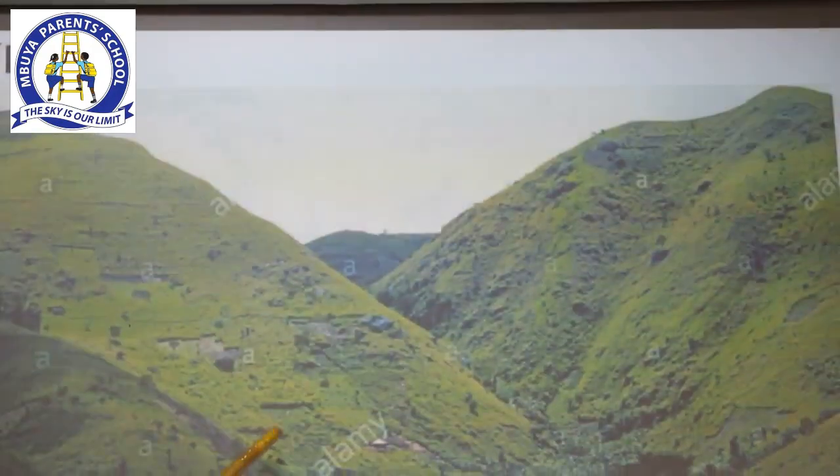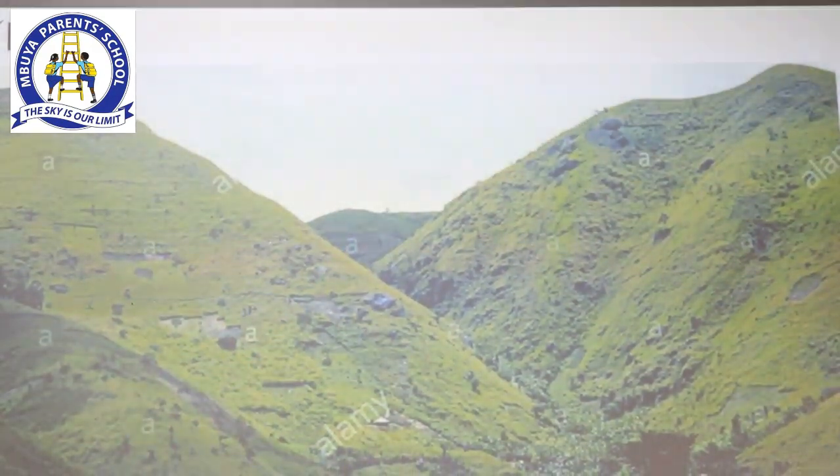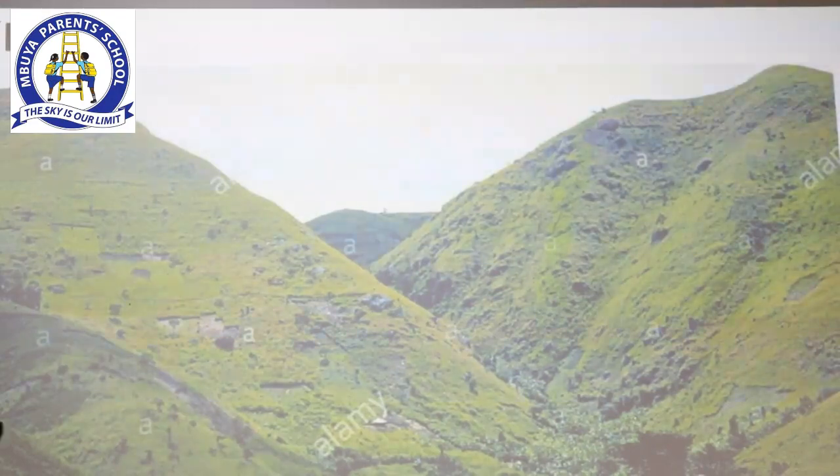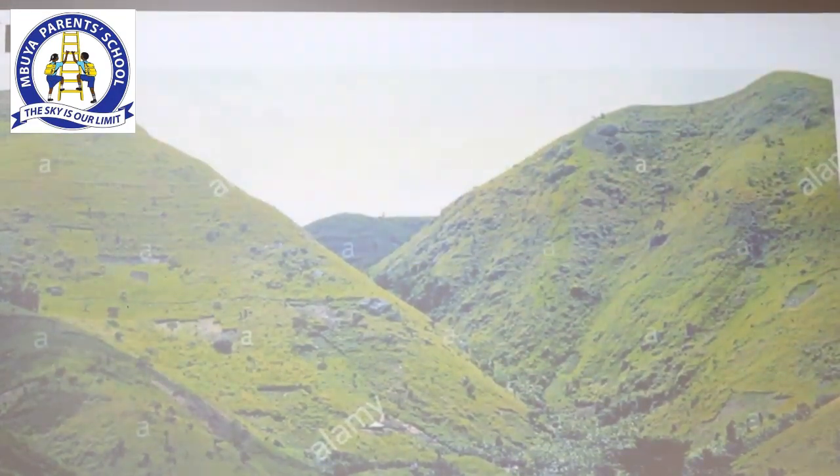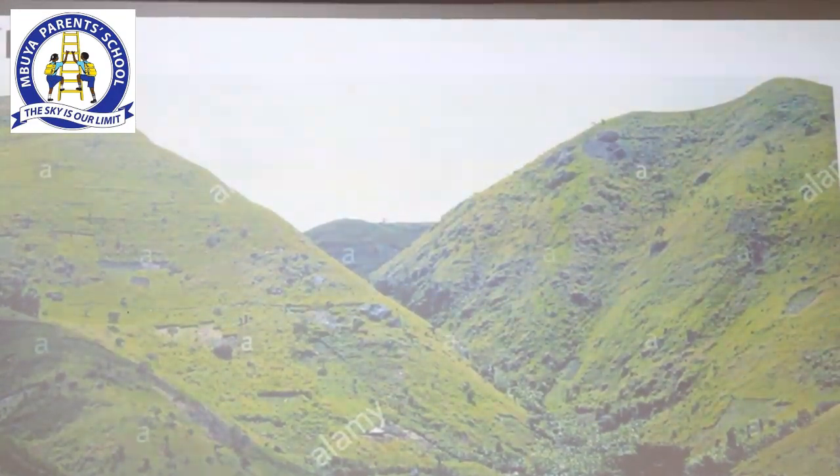Next is the hills. And that is the diagram of the hills. Like for us, in our school, we are on top of Mbuya Hill. So maybe you are also on top of another hill where you are. But that is the diagram of a hill. Let's move on to another example of a relief physical feature, which is the valleys.